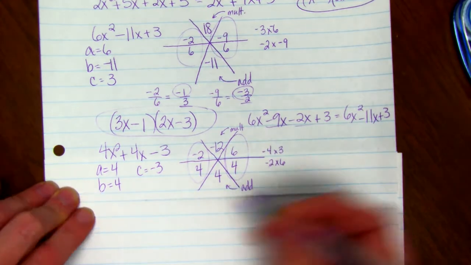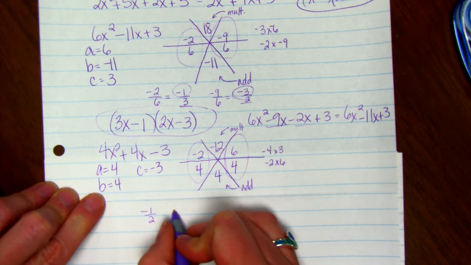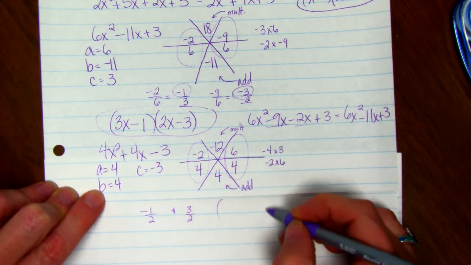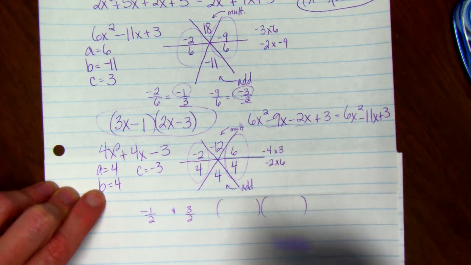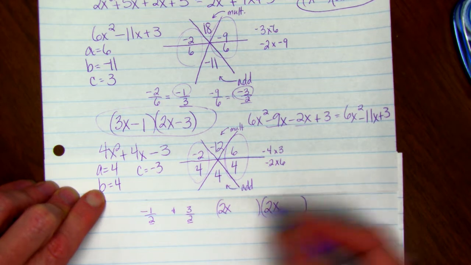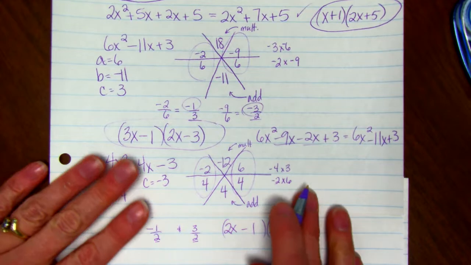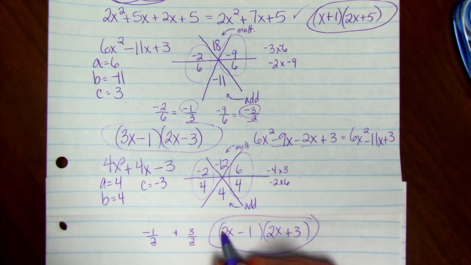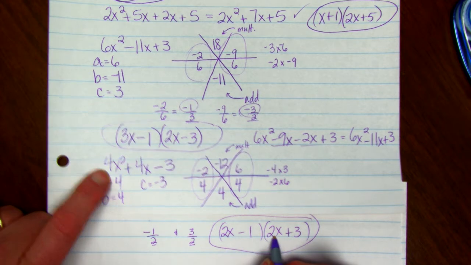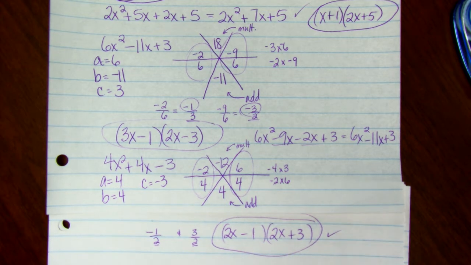And we pull these out as fractions. We have negative 1/2. I just reduced that. And we have 3/2. So in our parentheses, we're going to put our denominator as a coefficient of x. Then we're going to put a minus 1, and we're going to put plus 3 there. And let's check it. So we have 4x squared. Then we have a plus 6x minus 2x, which is a plus 4x, and minus 3. So that works. And that's the answer.